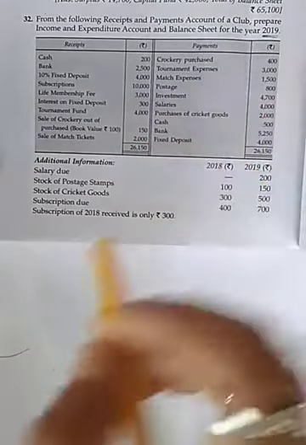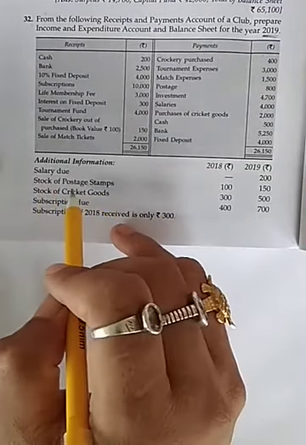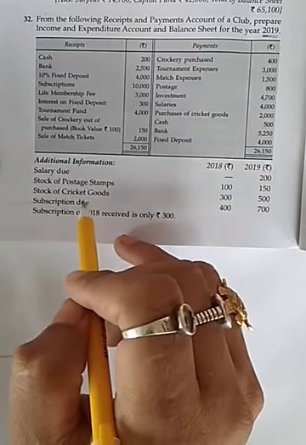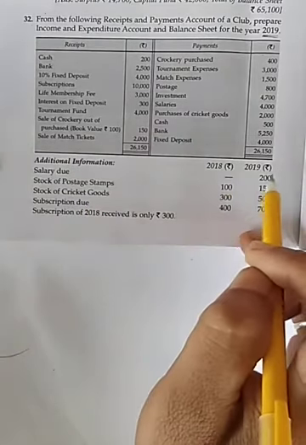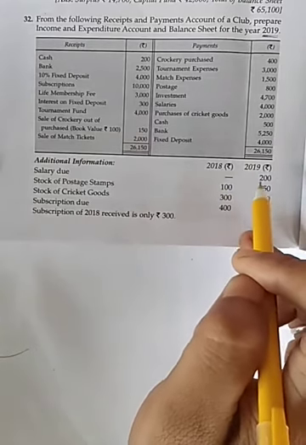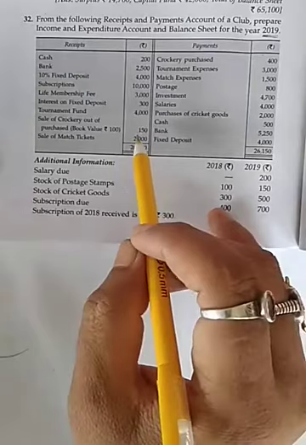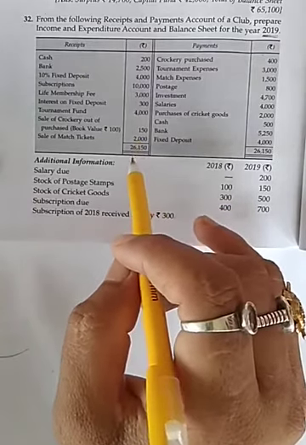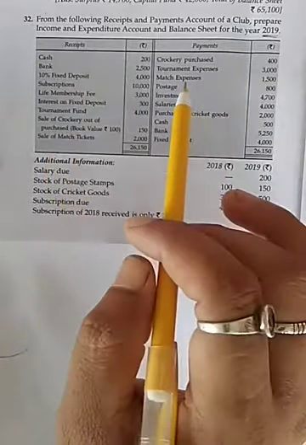And in additional information, opening stock of some material is given and closing stock is also given. So let us see how we will solve this problem.